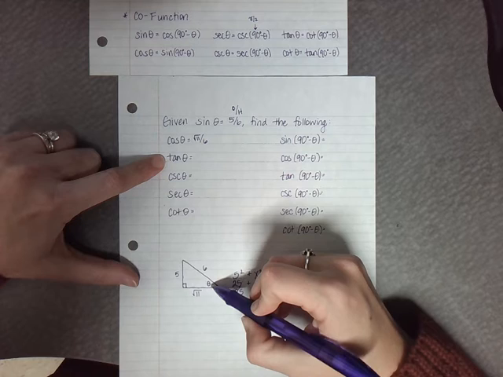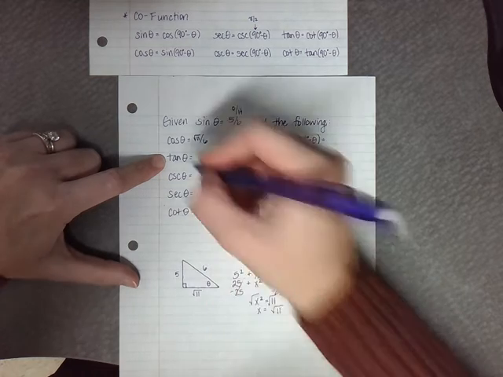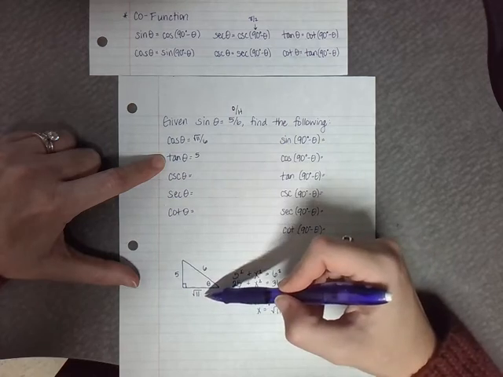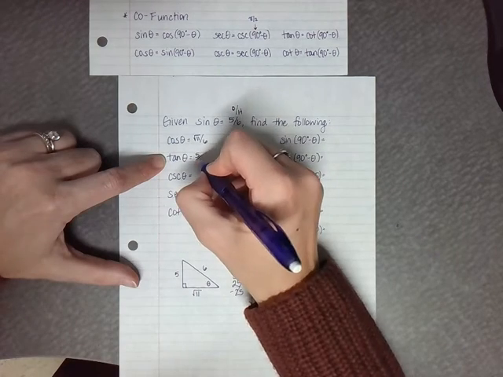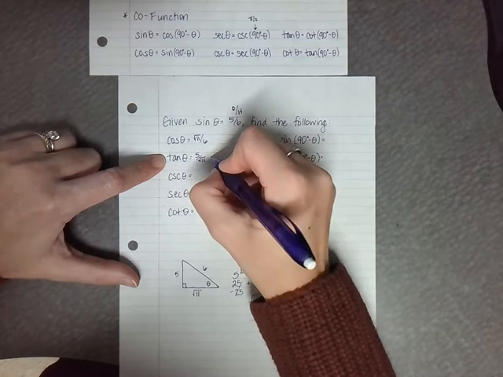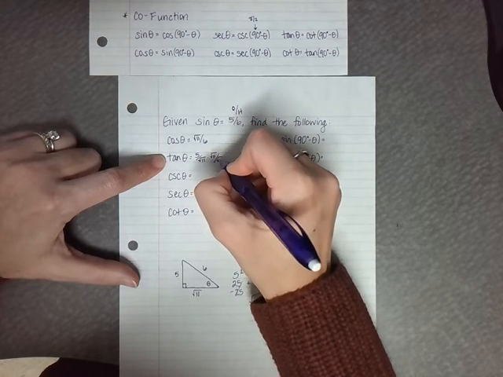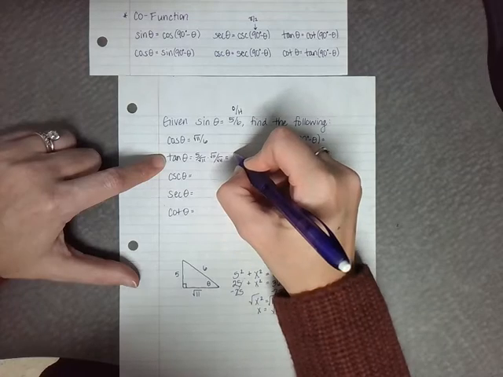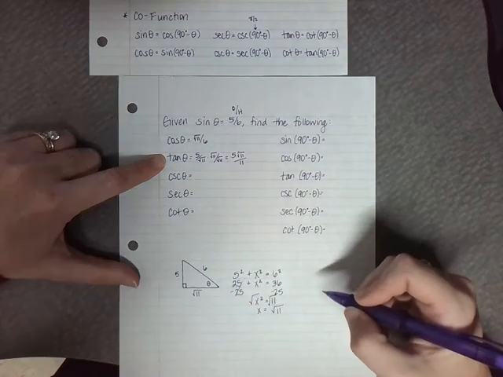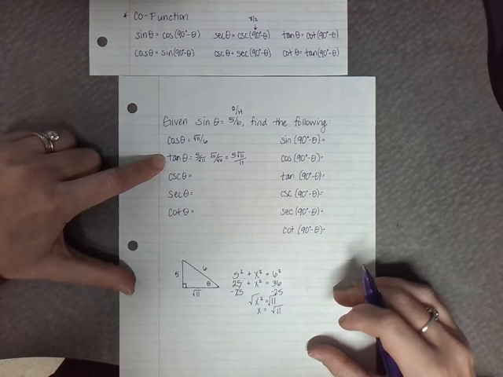So from our theta, our opposite side is 5. Our adjacent side is square root 11, so we have 5 over square root 11. Remember, we can't leave a square root in the denominator of our fraction, so we're going to rationalize that out. So we actually get 5 square root 11 over 11 as our answer there.